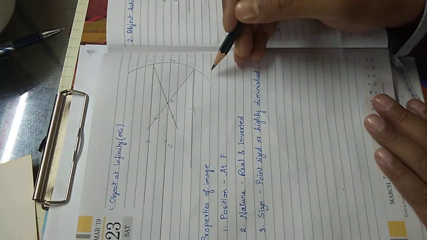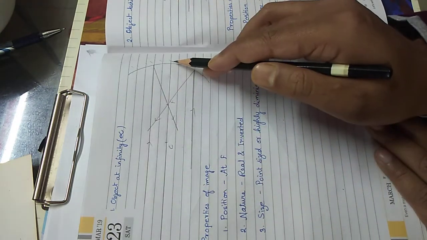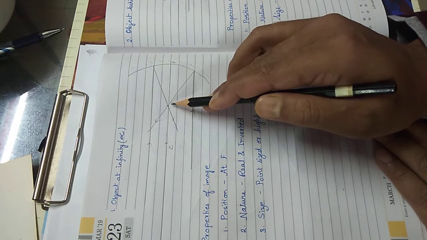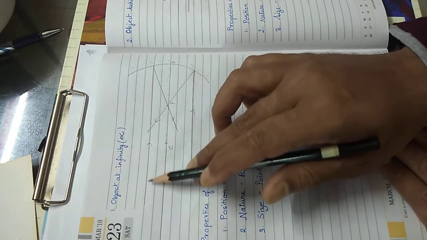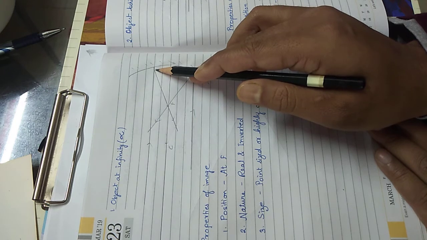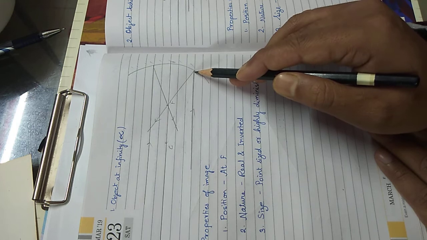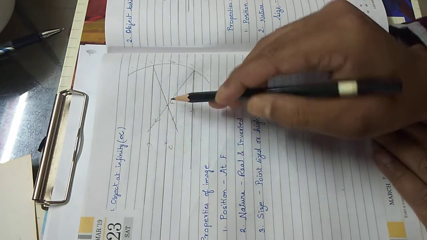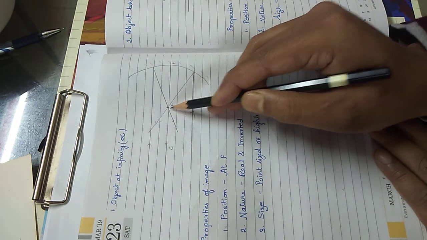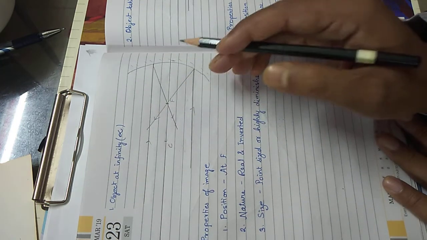First we'll draw the mirror, mark the sides, then draw the principal axis, mark P, at 3 centimeter F, at 3 centimeter C. Then one parallel ray coming like this, parallel to the principal axis. After reflection, it will pass through F. Another parallel ray coming like this. After reflection, it will go like this. So both the rays, where do they meet? At F. Wherever the rays meet, the image will be formed there.